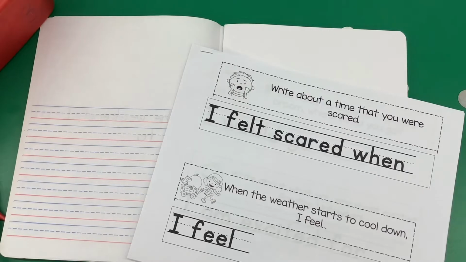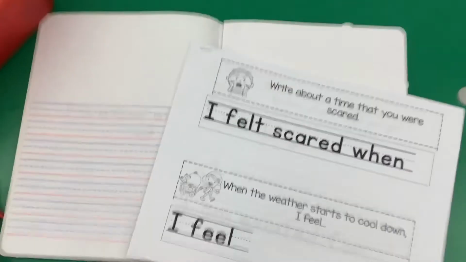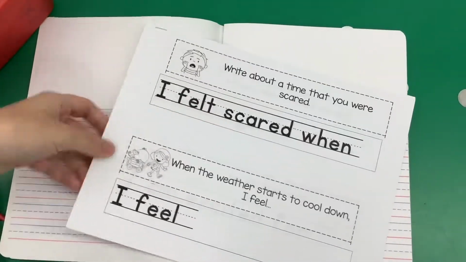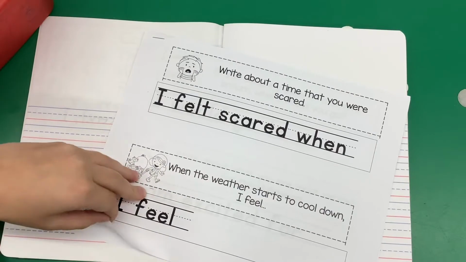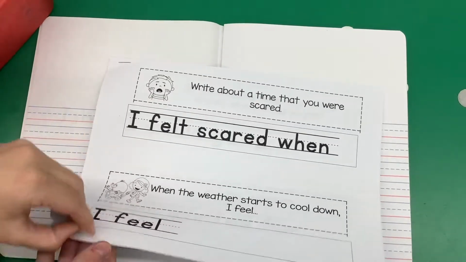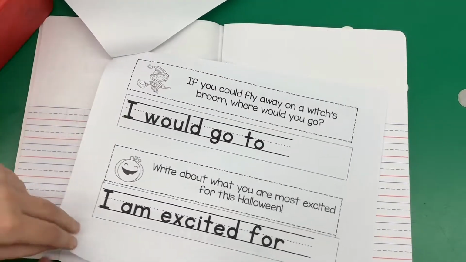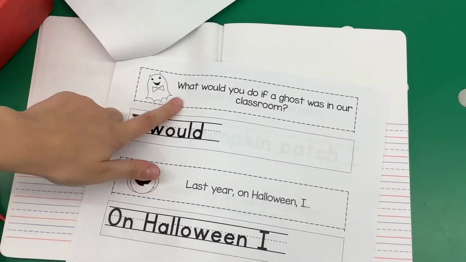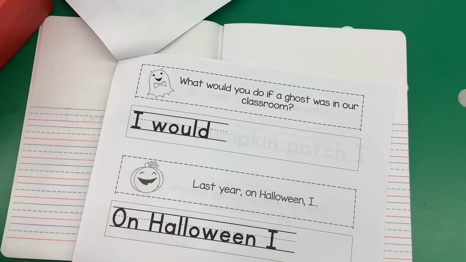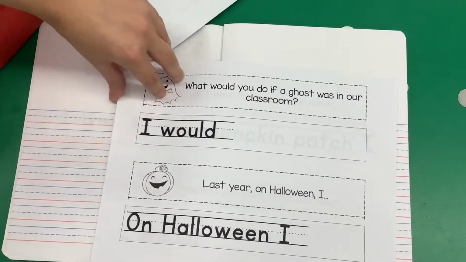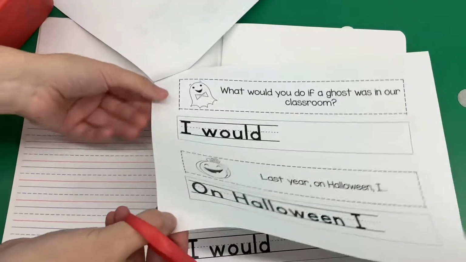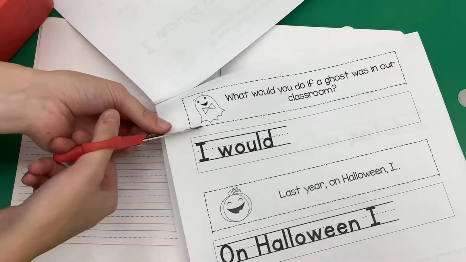Okay, I am ready to start my journal. Now, you can't see me right now, but I want to show you how we're going to do this. So I'm showing you my paper. Now, I'm going to pick one of my prompts that I like best. I think today I want to write about what I would do if there was a ghost in my classroom. So the first thing I'm going to do is I'm going to cut out that prompt.